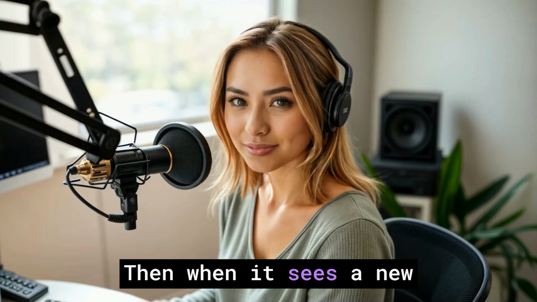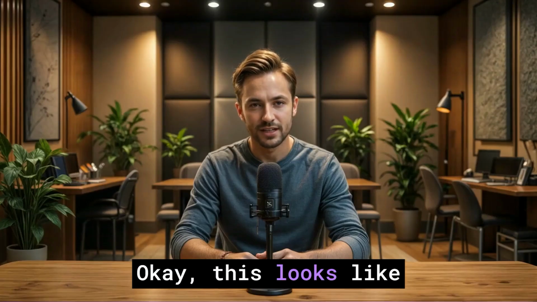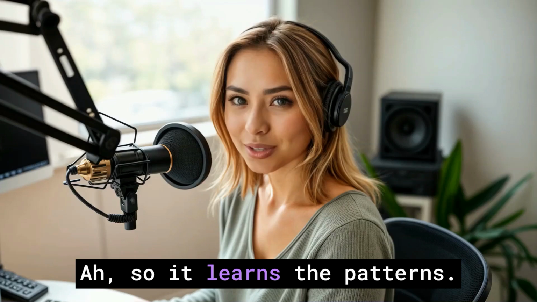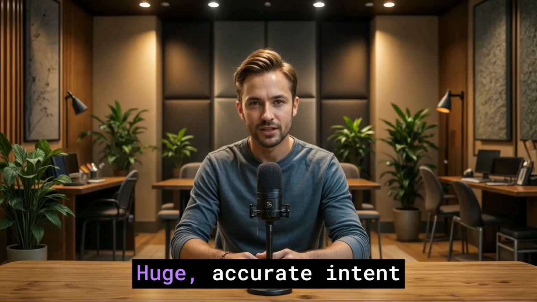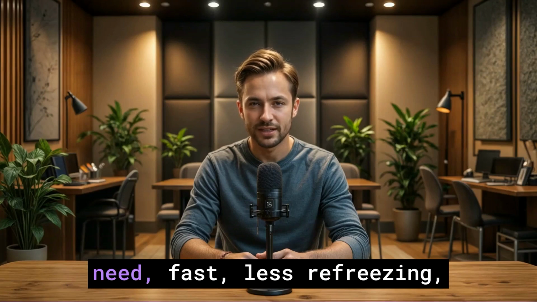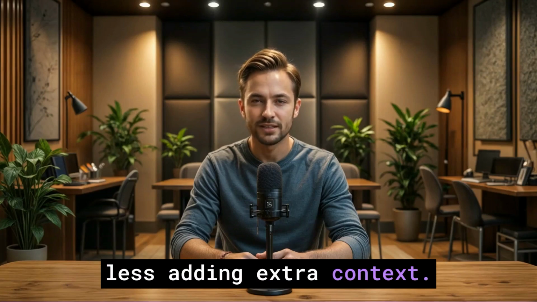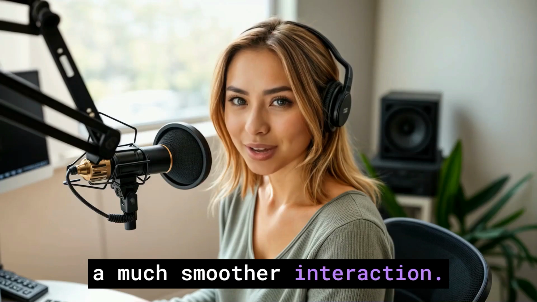Right. Then when it sees a new query like, I want to see my sales figures, it correctly predicts, okay, this looks like another data request. So it learns the patterns. It learns the patterns, exactly. And the benefit for you, huge. Accurate intent detection means you're way more likely to get what you need fast. Less rephrasing, less adding extra context. The system understands your goal right from the start. That definitely sounds like a much smoother interaction.